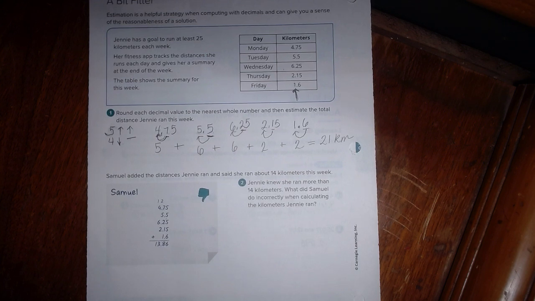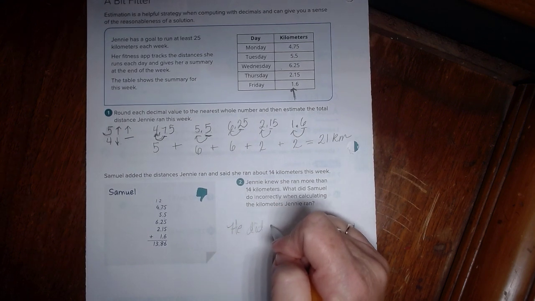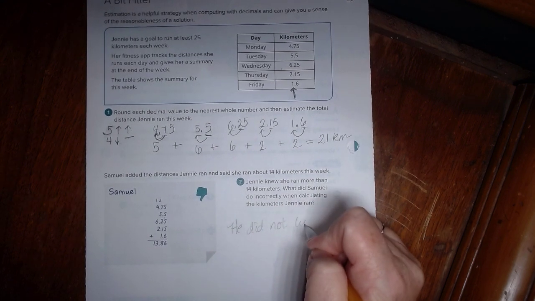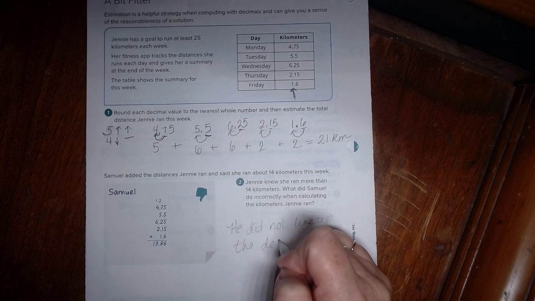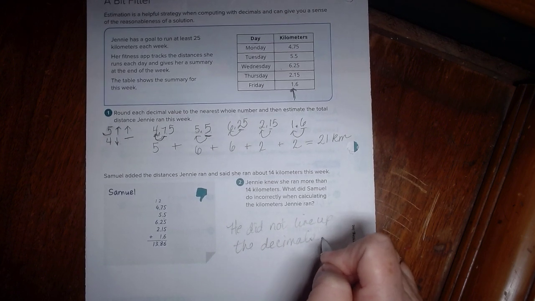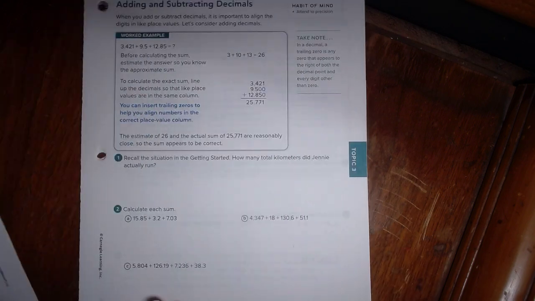So what did he do wrong? Very simply, he did not line up the decimals. Okay, you can pause if you need to.